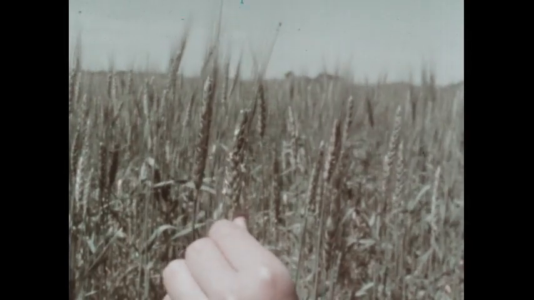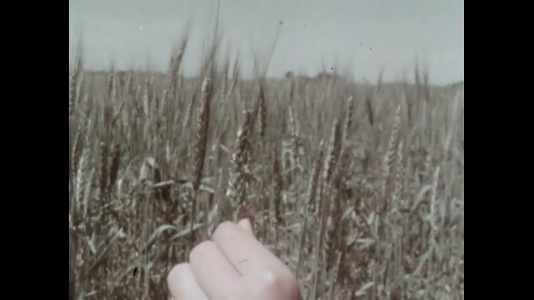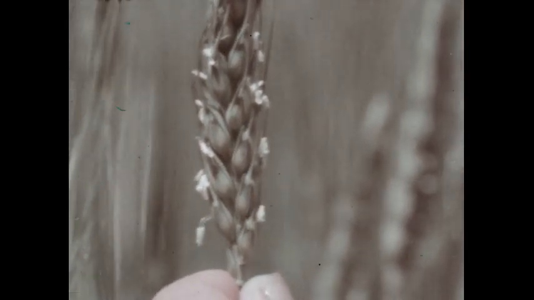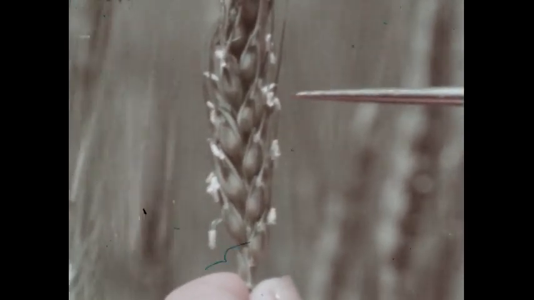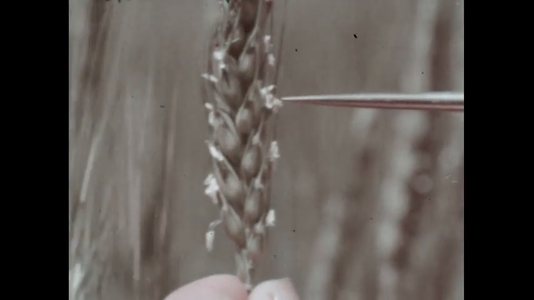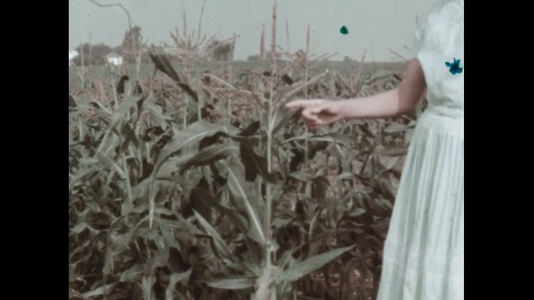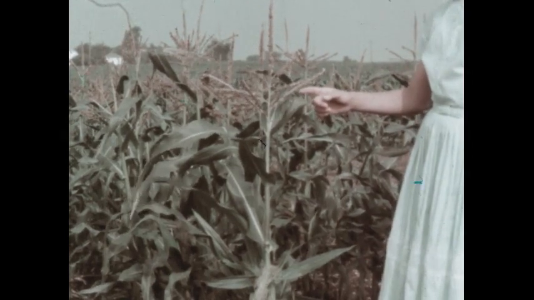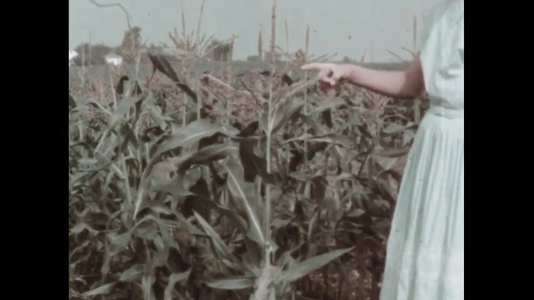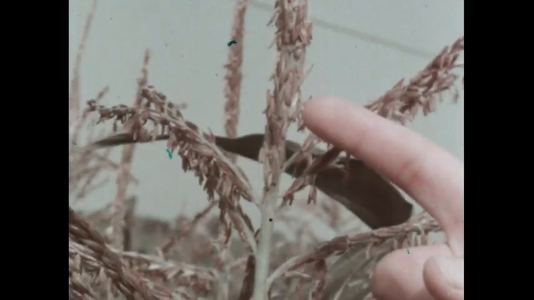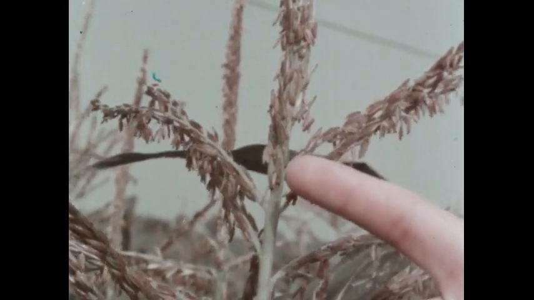These are the grass plants we call wheat. Here are the pistils and stamens of wheat flowers. The seeds they produce are what we call grains of wheat. Similar flowers can be found on the corn plant, which is another member of the grass family. On the corn plant, all the stamens are together at the top of the stalk, forming what we call the tassel.